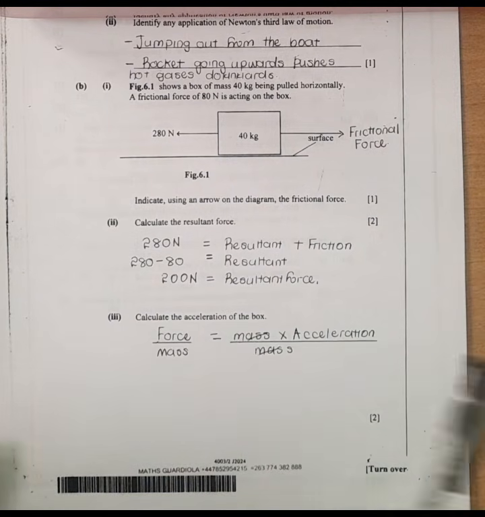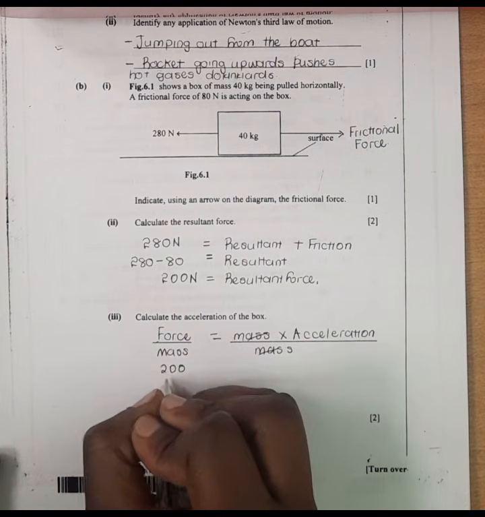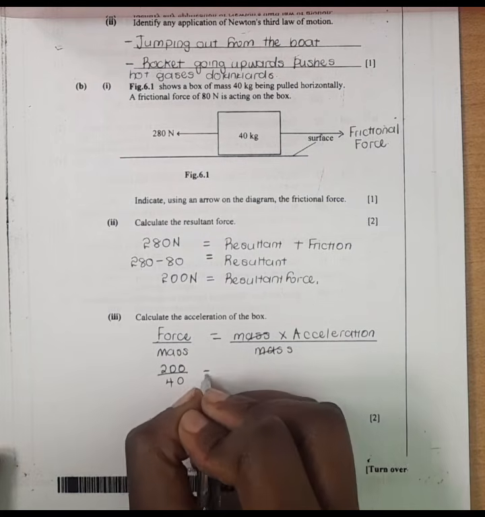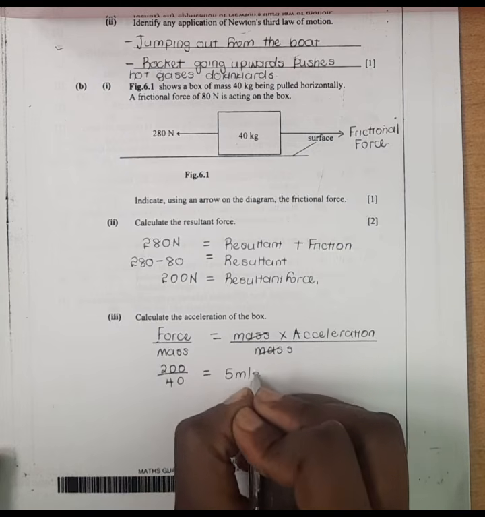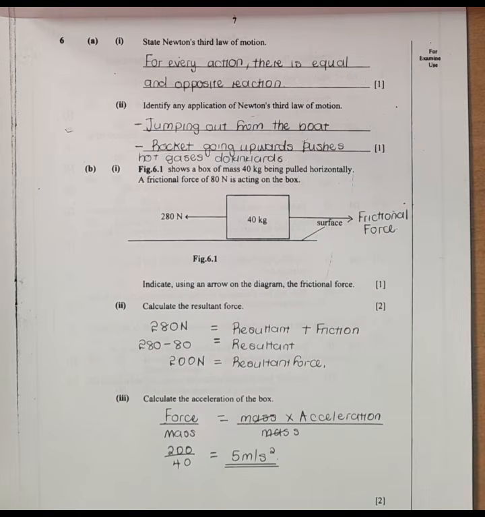We take the resultant force, which is 200 newtons, and divide by 40 kg for us to have our acceleration of 5 meters per second squared. It is very important that you don't leave out the units. This was the complete solution for number 6 that was in June 2024.